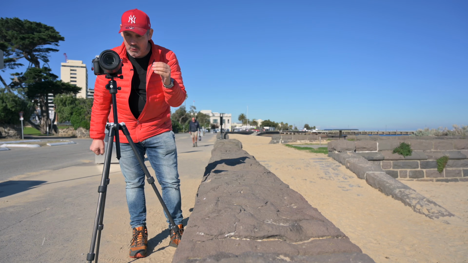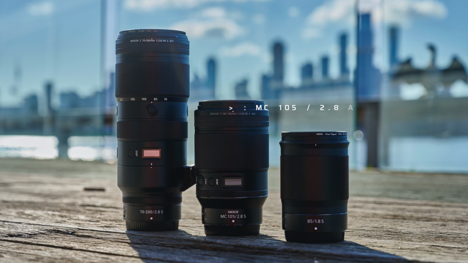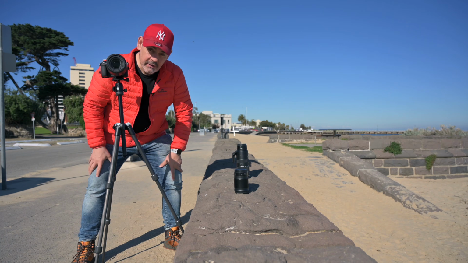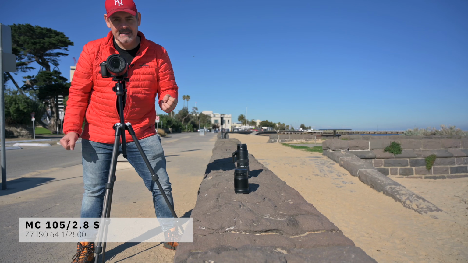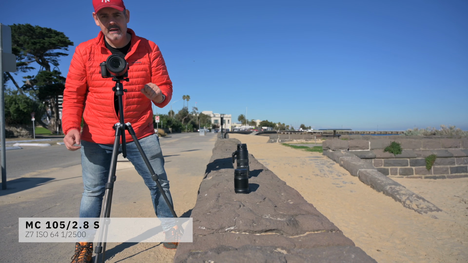Today we're going to be out with the 105 macro lens and the 70-200, and we might throw the 85mm in there as well, just to see what they look like. So we're going to start here with the 105. To keep the tests the same, I'm not going to do any flare reductions on any of this.